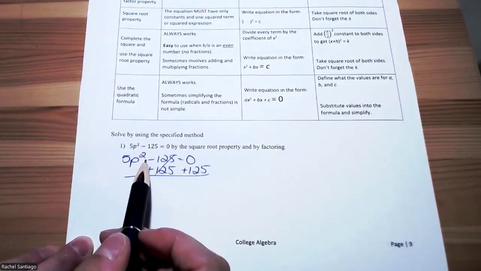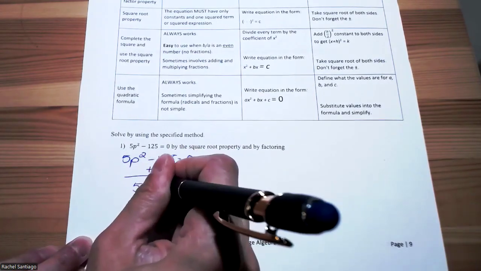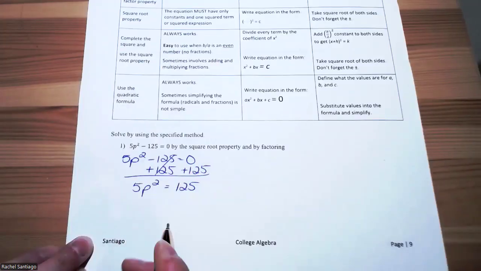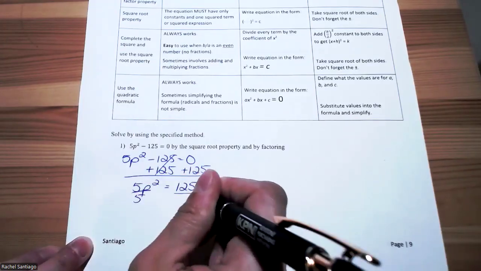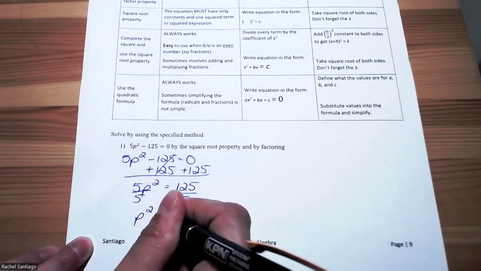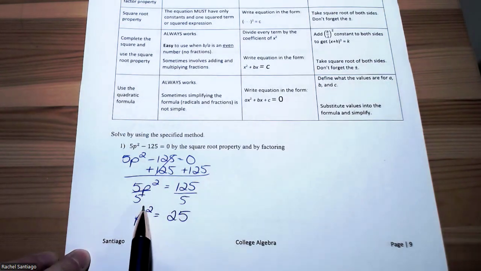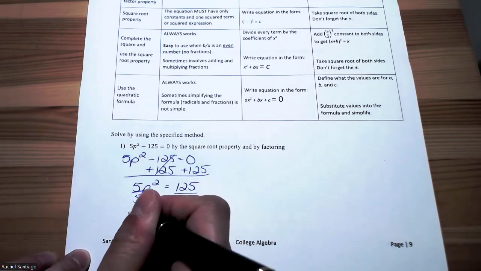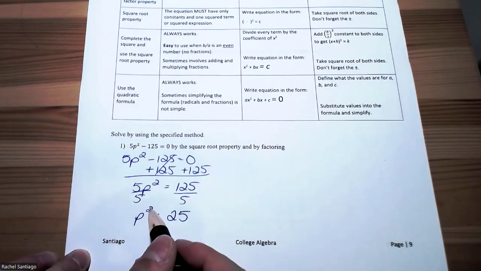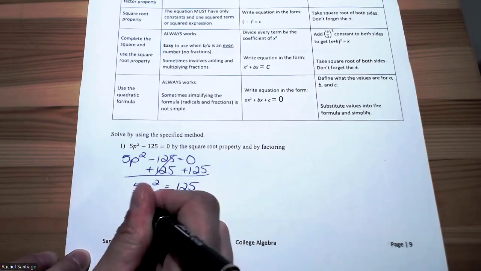We almost have the squared term by itself. Notice that we can take this one more step by dividing by 5. That leaves us with p squared is equal to 25. I have a squared term equal to a constant. I can now take the square root of both sides because the opposite of square is square root.